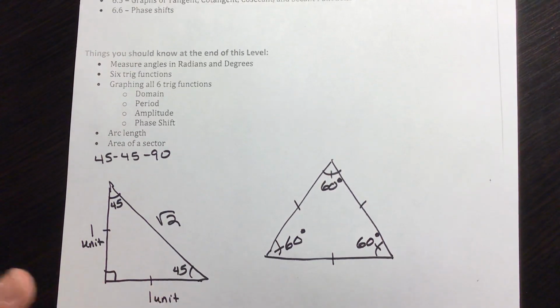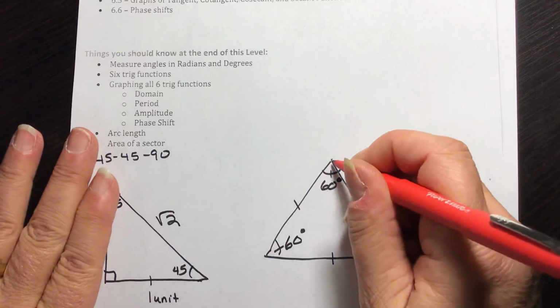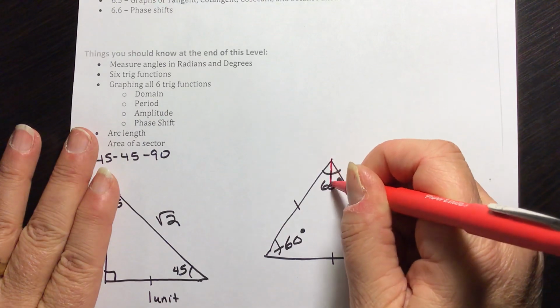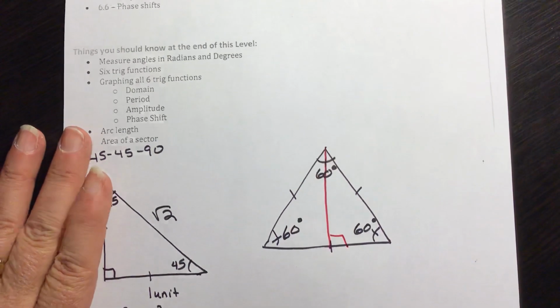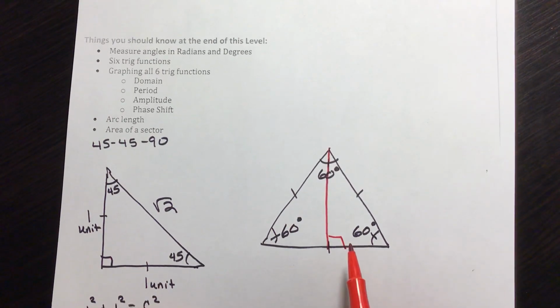Now, to get my 30-60-90 triangle, I'm going to drop a perpendicular bisector through this angle and through the opposite side. There's my right angle.